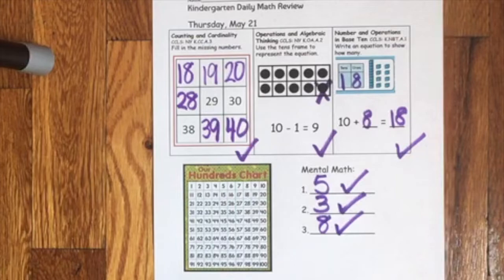Make sure that you self-assess, giving yourself checks if you got the question correct. If you didn't, make sure you can fix it, and then you can give yourself a check. Alright, great job.